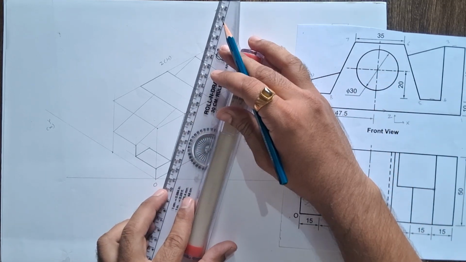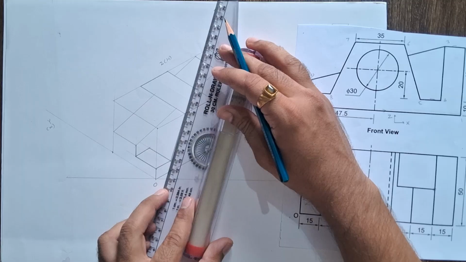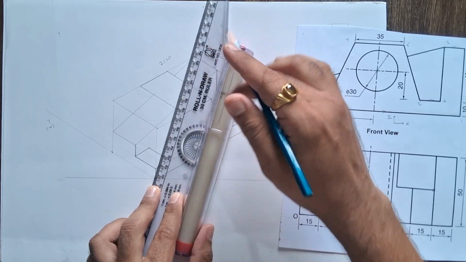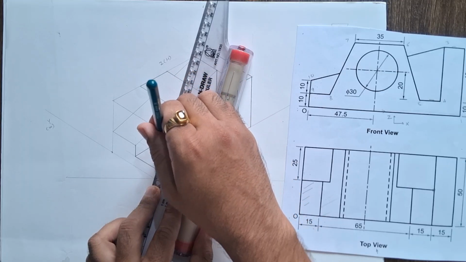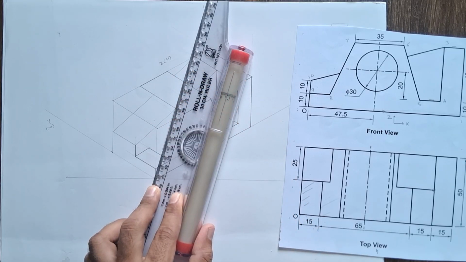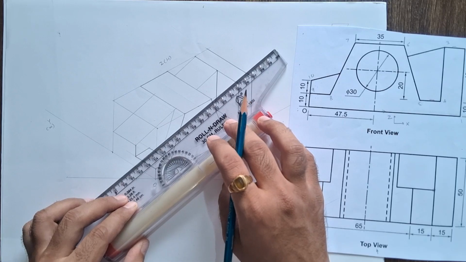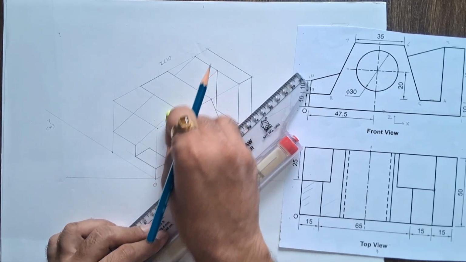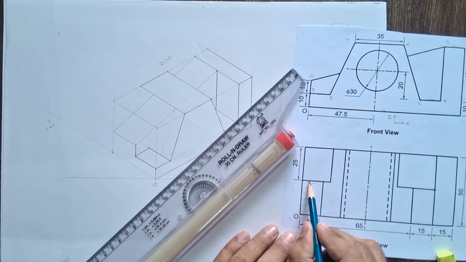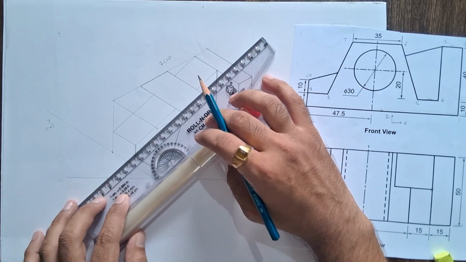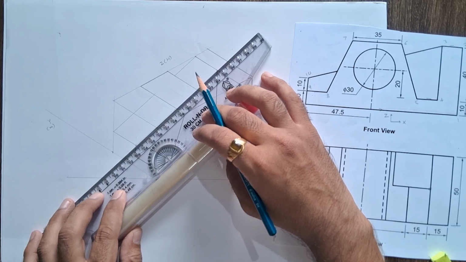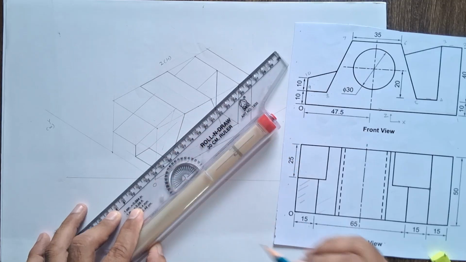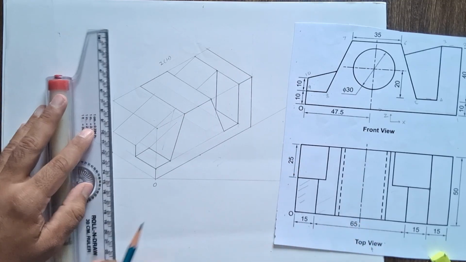So same line is visible. It's not here. Its position is at the 25 mm back side. So we are adjusting this. Just wait, we'll first complete this profile.